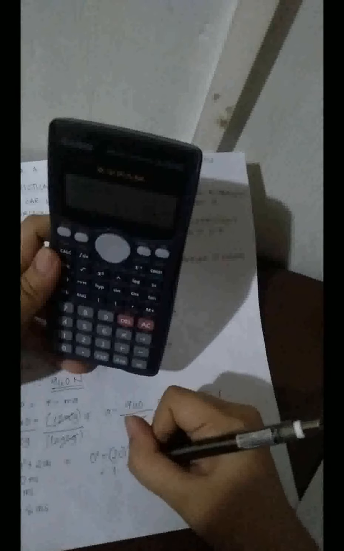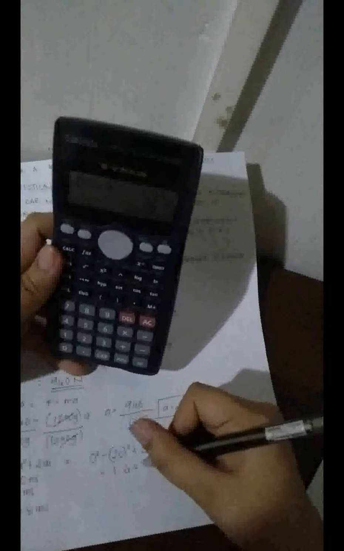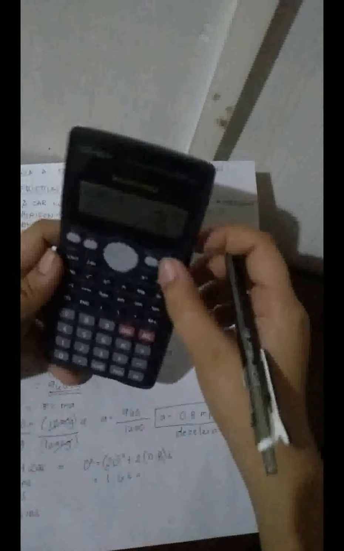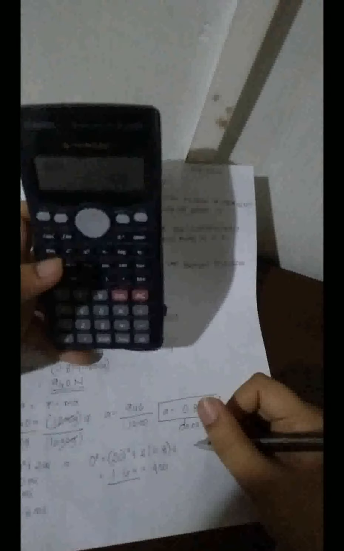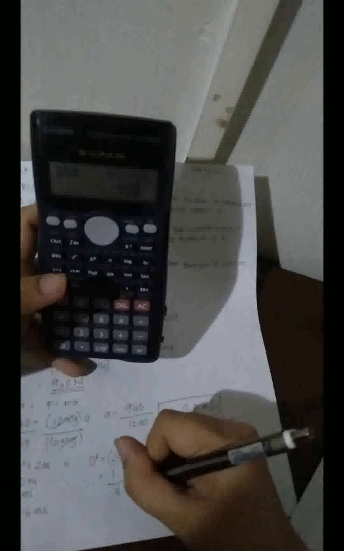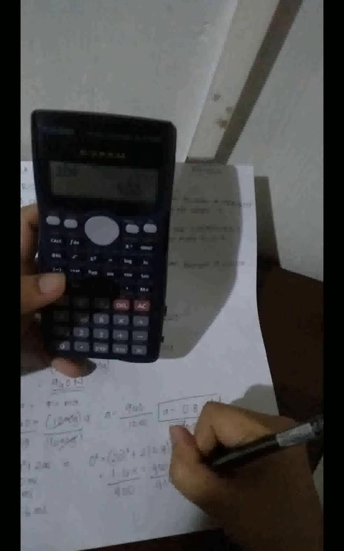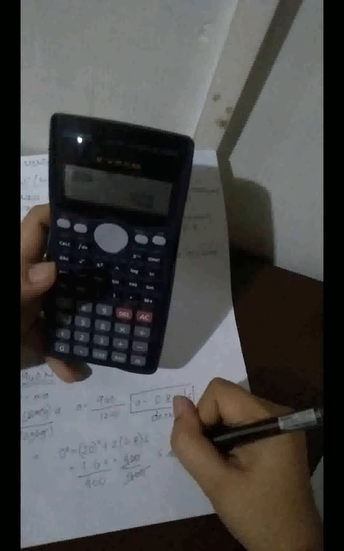So, we have 2 times 0.8 is 1.6. So 1.6 s. Then 20 squared is 400. So para divide both sides by 1.6.